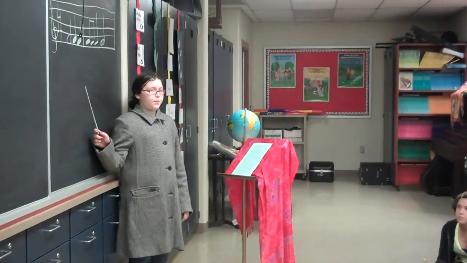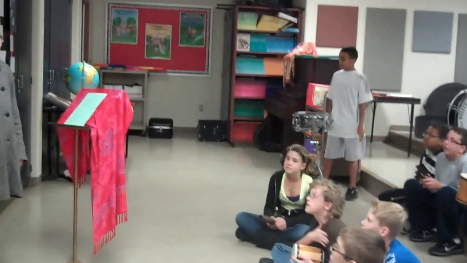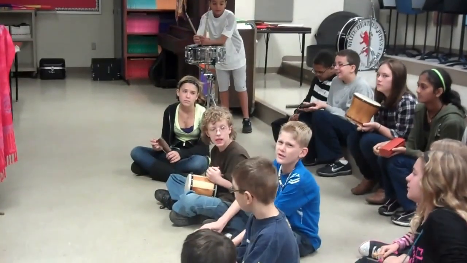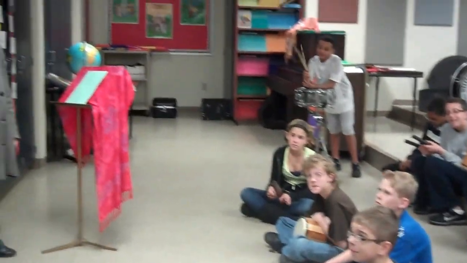Class, play this rhythm. 1, 2, 3, 4. You guys aren't playing this right. Don't any of you know your note values? Note values? What's that? Each note you play gets a certain amount of beats. We don't know that. How can we play music if we don't know the note values?